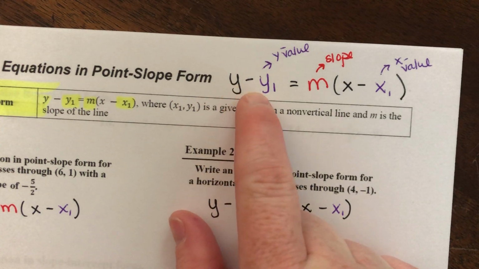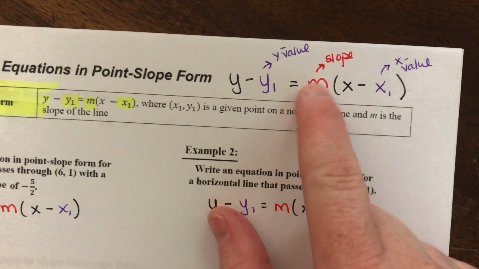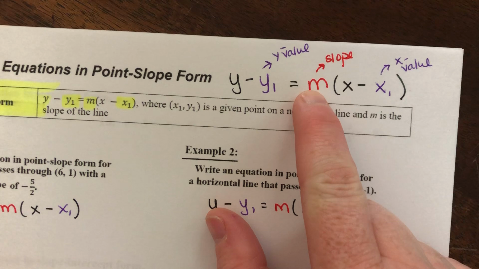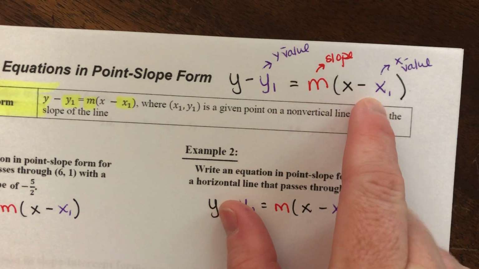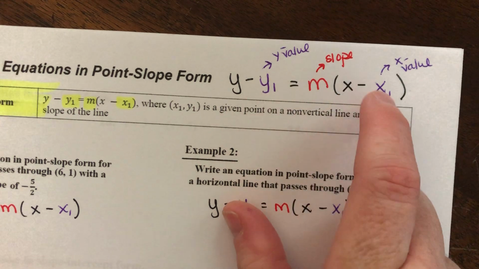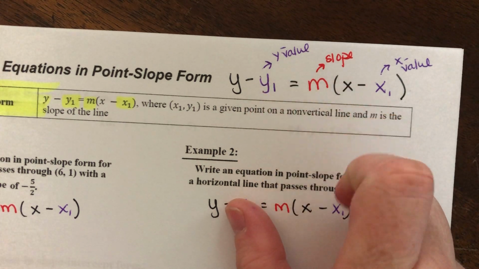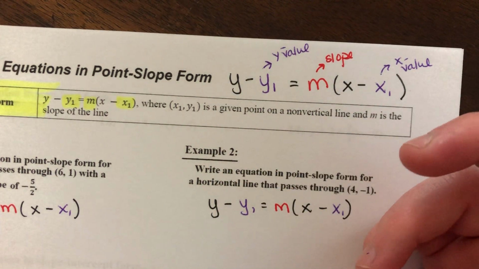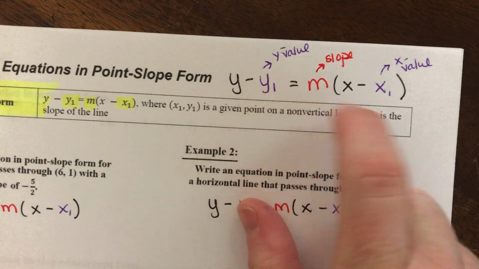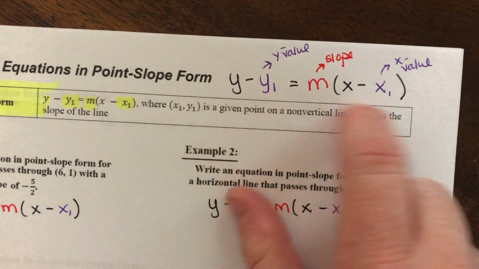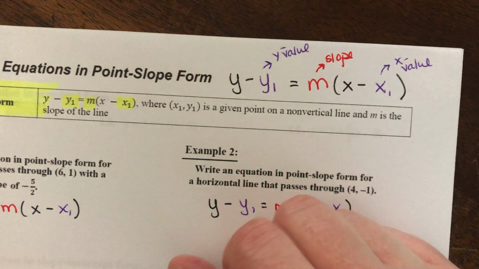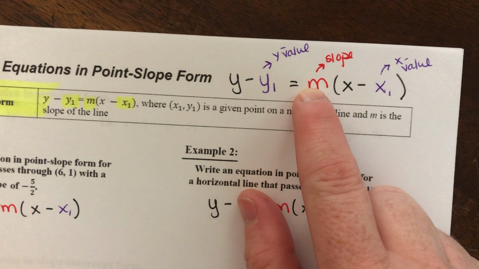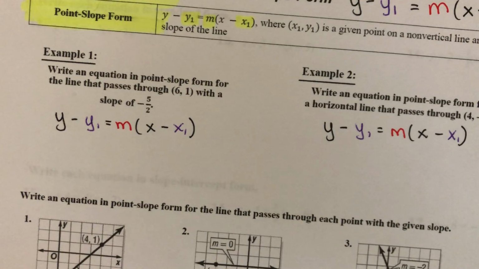So it's y minus a number equals the slope, like rise over run, just like we found in slope-intercept form, times x minus a number. This x and this y go together, and they represent a point on the line this equation's representing, right? If we graphed it, this point, x1, y1, would lie on the line of this graph. So basically we have a point on our line and the slope of our line, hence point-slope, right? So we're gonna practice writing that a couple times.